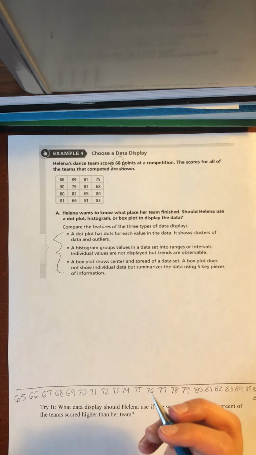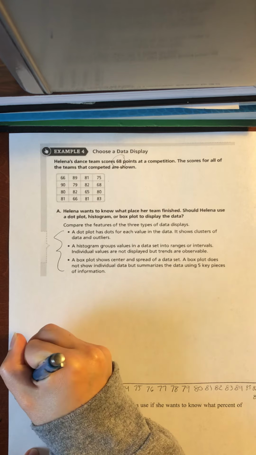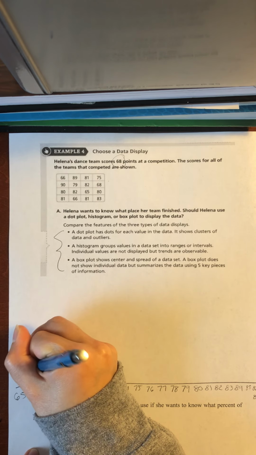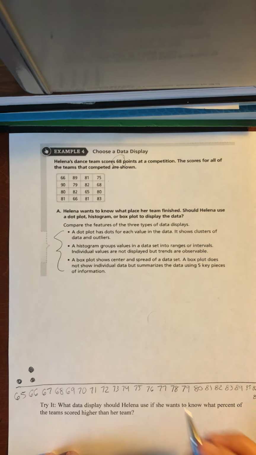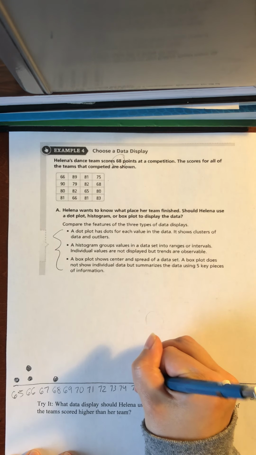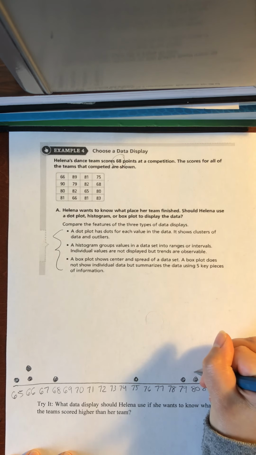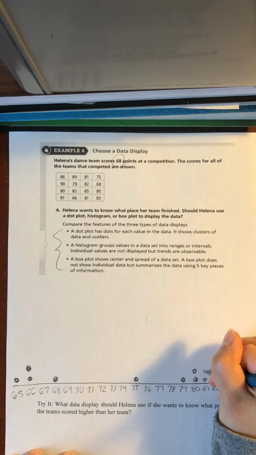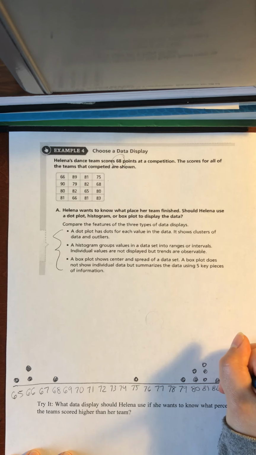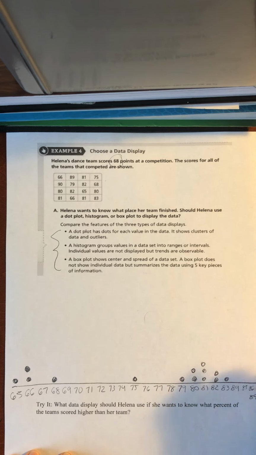Okay, 65, there's one of those. There's two 66s. I did this ahead of time, so I know. You would have to cross off in the table to figure it out on your own. There's one 68, one 75, one 79, two 80s, three 81s, two 82s, there's an 83, there's an 89, and there's a 90. Sorry about that. Okay.